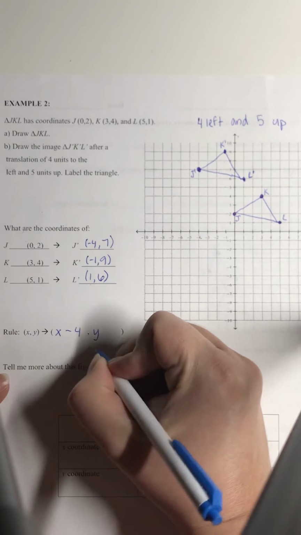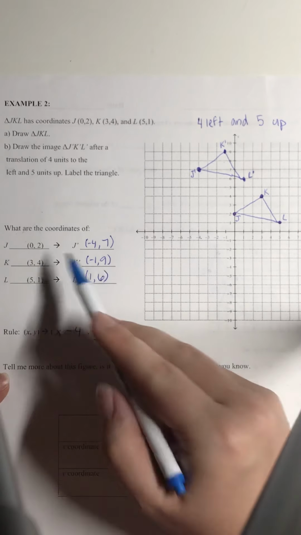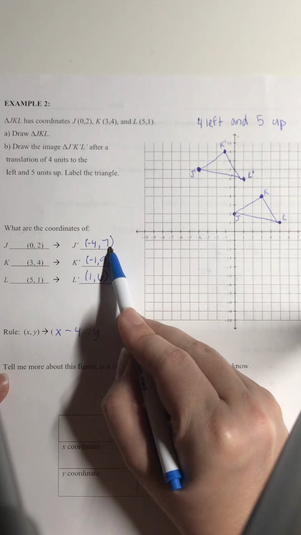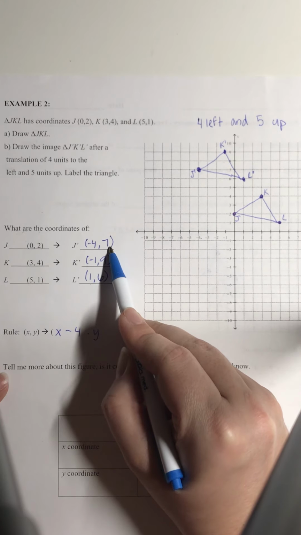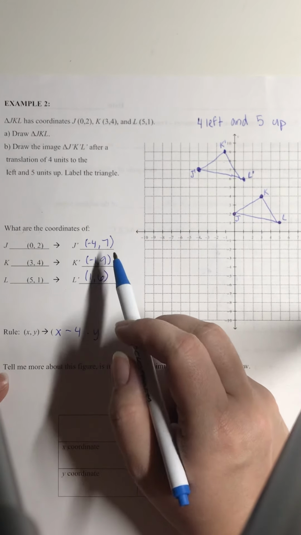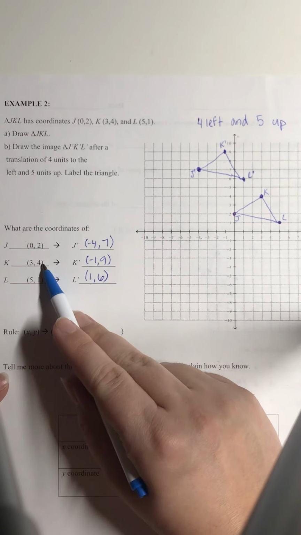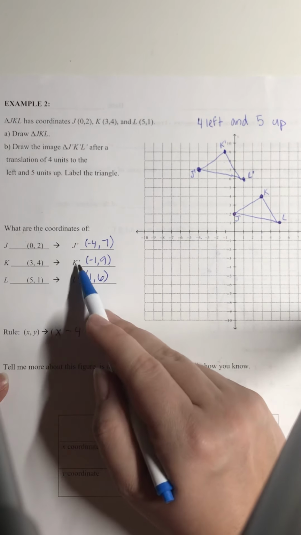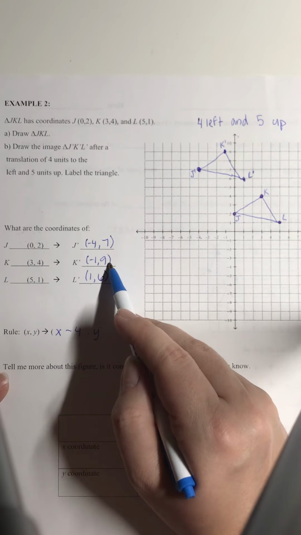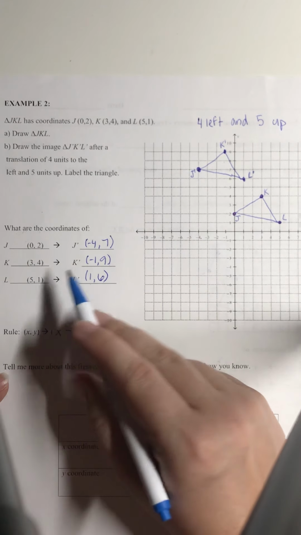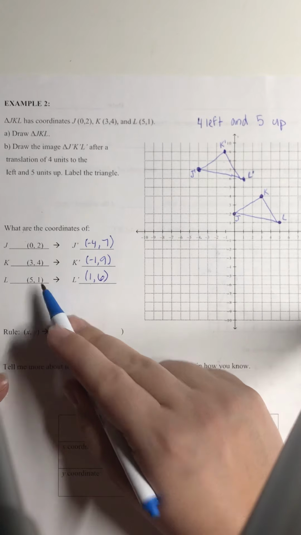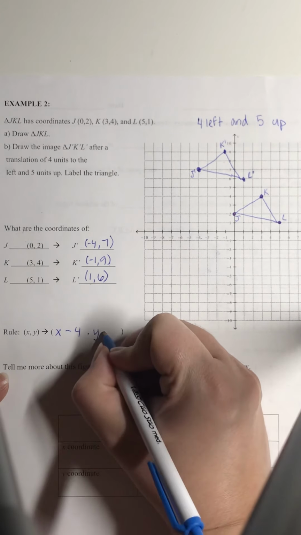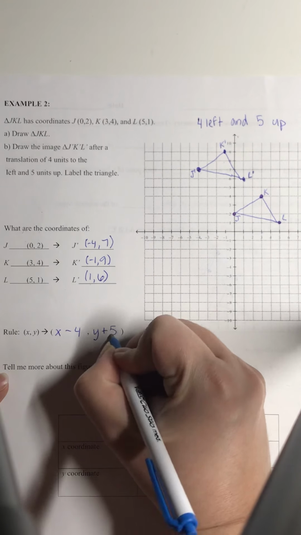Now for my y values. How do I change my y values? I went from 2 to 7. 2 plus 5 gives me 7, right? Then I went from 4 to 9. 4 plus 5 gives me 9. Then I went from 1 to 6. 1 plus 5 gives me 6. So how did I change my y values? I added 5.